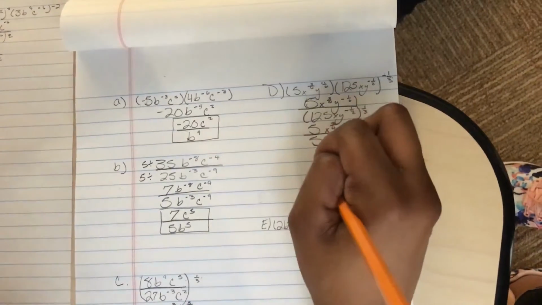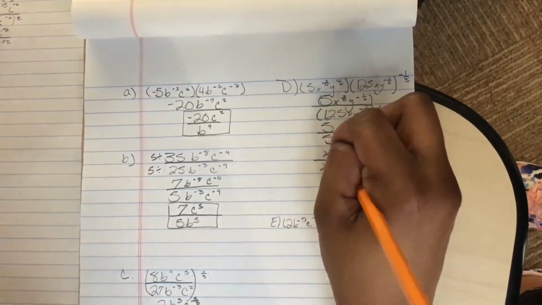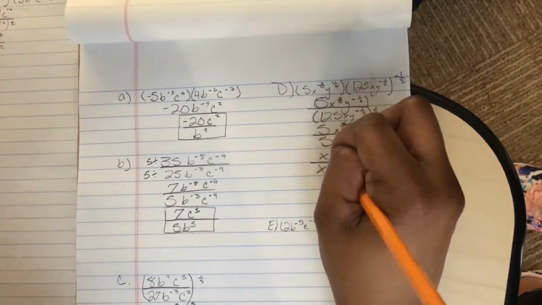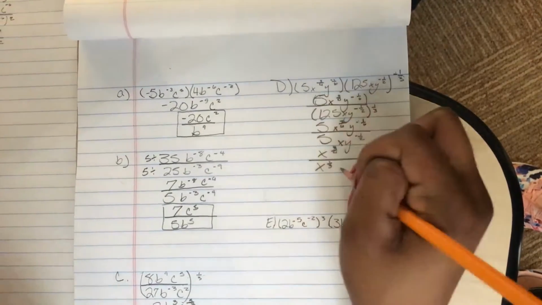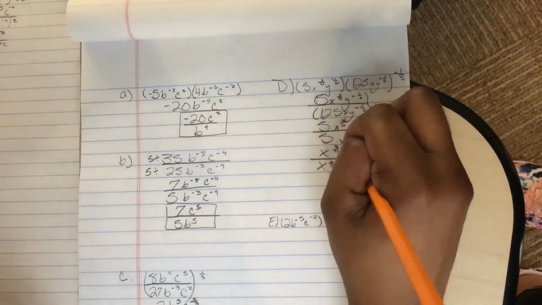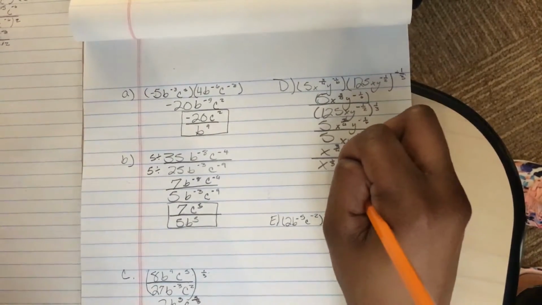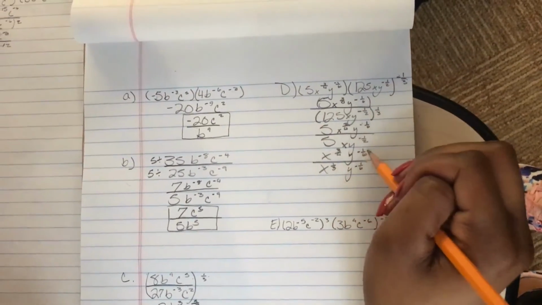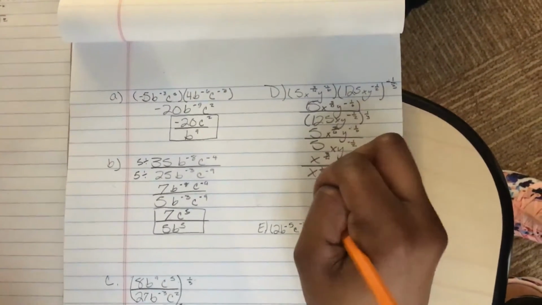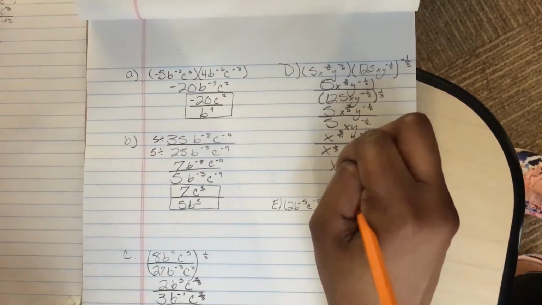Okay, so we're going to have x over x, 3/4 here, and x to the 1/3 here, y to the negative 1/6, and y to the negative 1/6. The y's will cancel out, so we'll only have x to the 5/12.